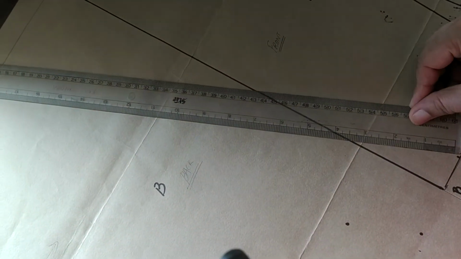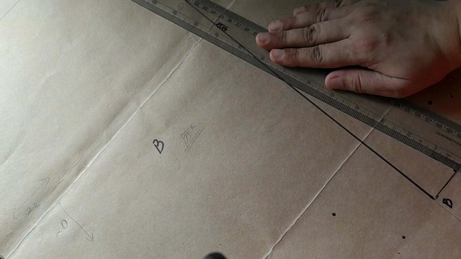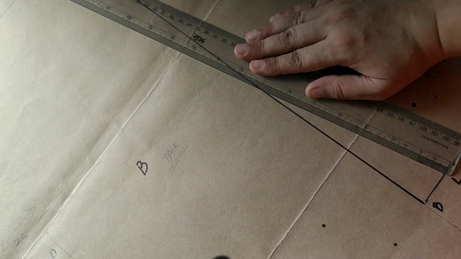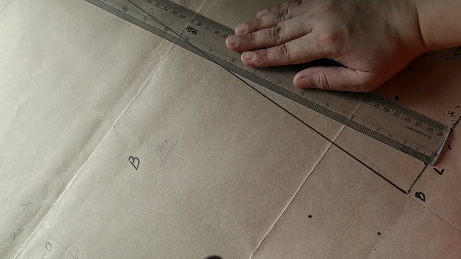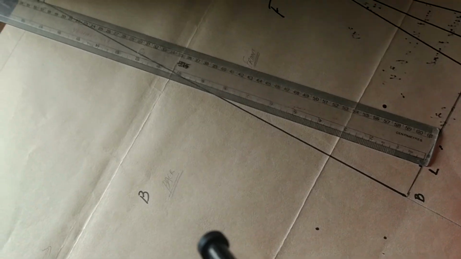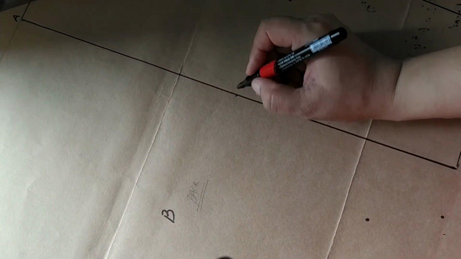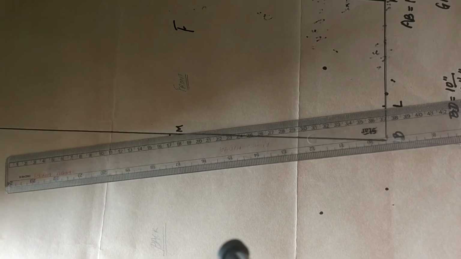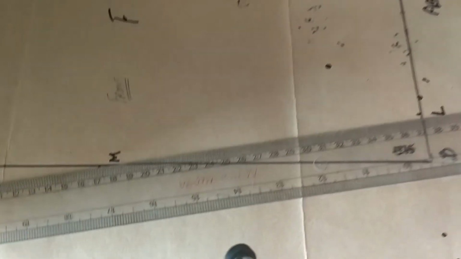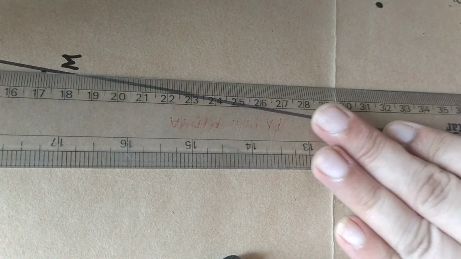So I'll place my scale like this, and wherever 8 inches come, I will mark that point as M. We'll place it here like this. Anywhere around you can do it, from this side or that side, whatever's comfortable, and mark it as M. Okay, and now we need to join M to L with a straight line. This would be a little tilted line here.